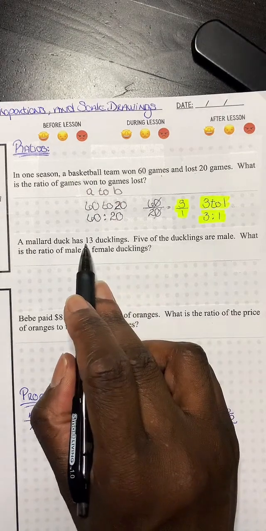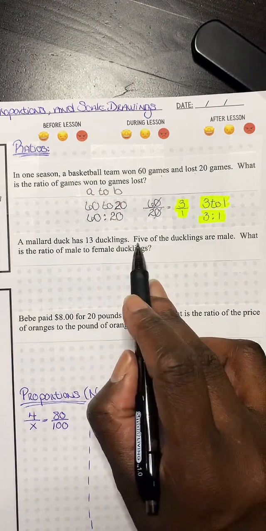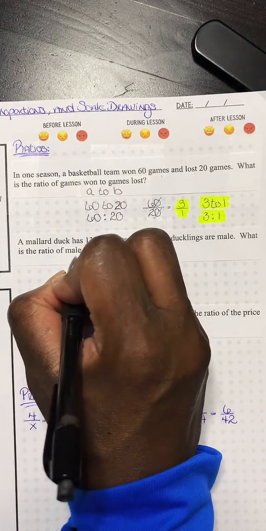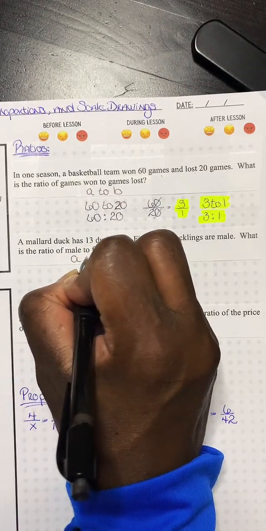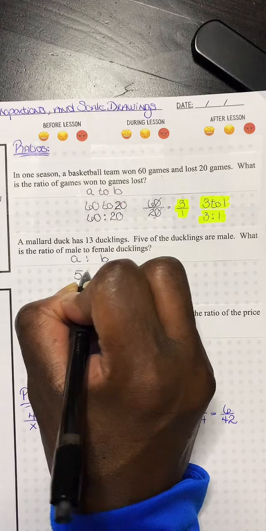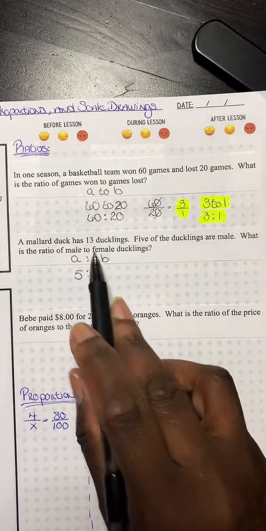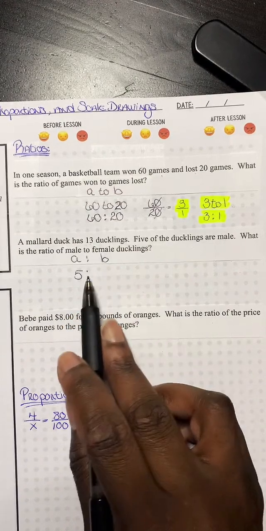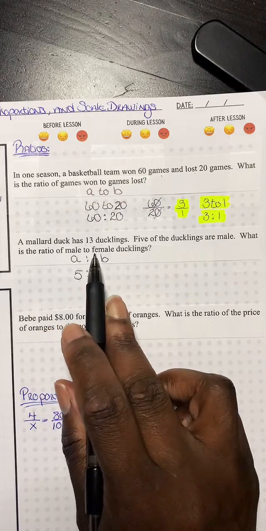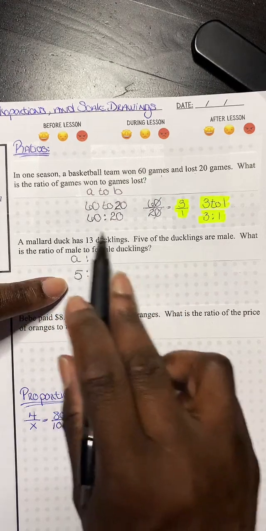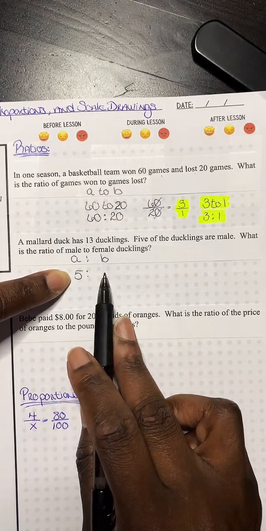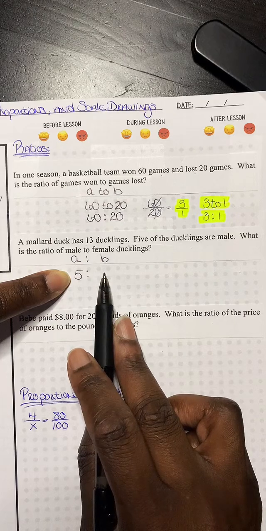All right, so we had a total of 13 ducklings. They told us 5 are male. So the ratio of male to female. So if we have 5 male, if we had a total of 13, it's not going to be 5 to 13. They want to know the ratio of male to female. If 13 was my total, 5 of them are male, how many are female?